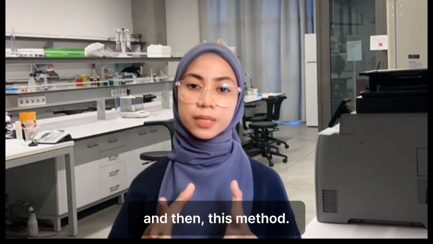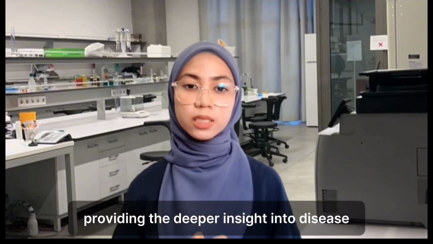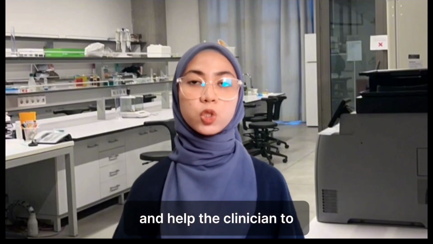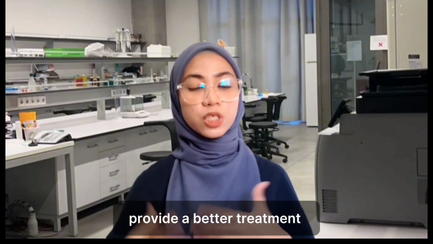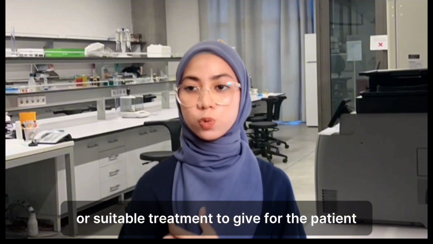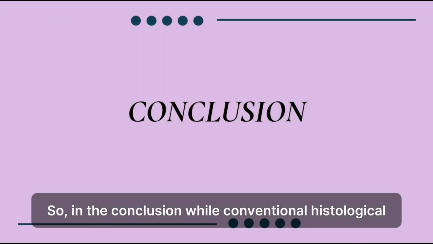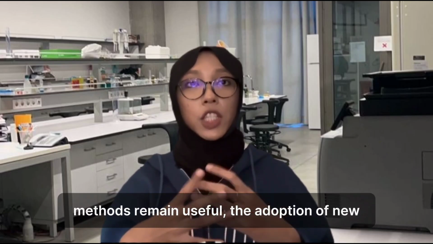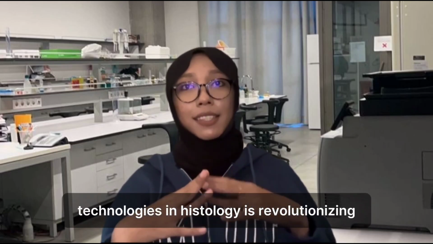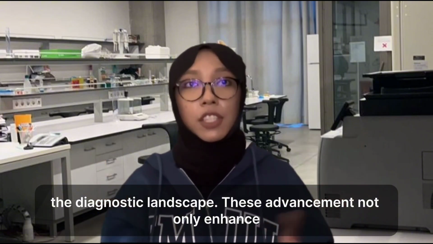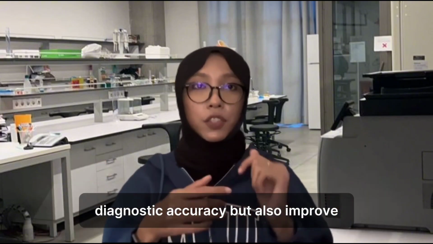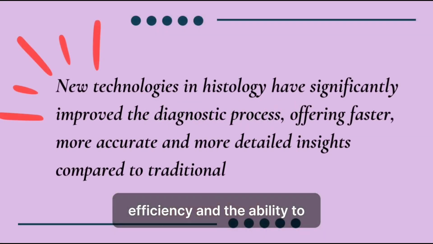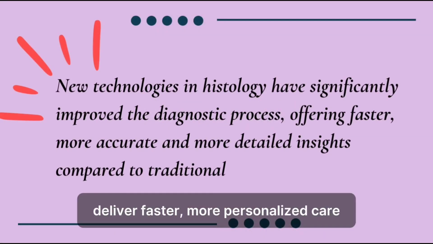Okay, and then this method provides deeper insight into the disease mechanism and potentially therapeutic targets, and helps clinicians to provide a better or more suitable treatment for patients. So in conclusion, while conventional histological methods remain useful, the adoption of new technologies in histology is revolutionizing the diagnostic landscape. These advancements not only enhance diagnostic accuracy, but also improve the efficiency and the ability to deliver faster, more personalized care.